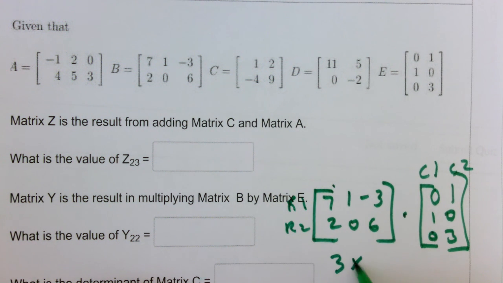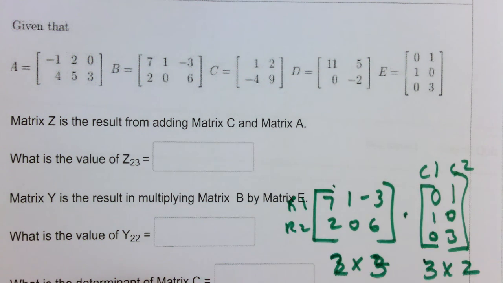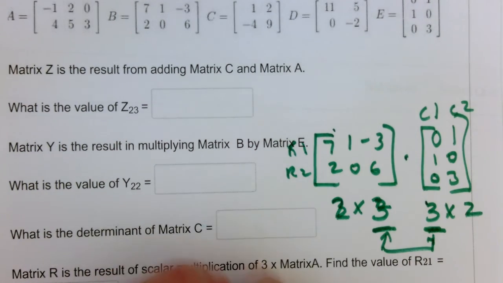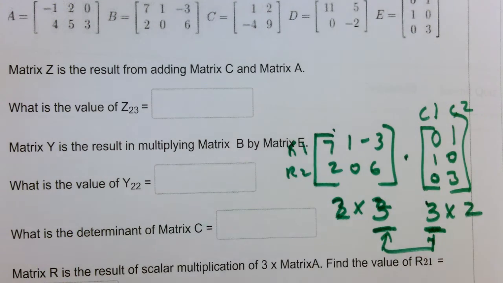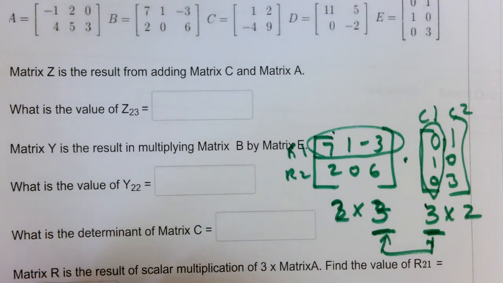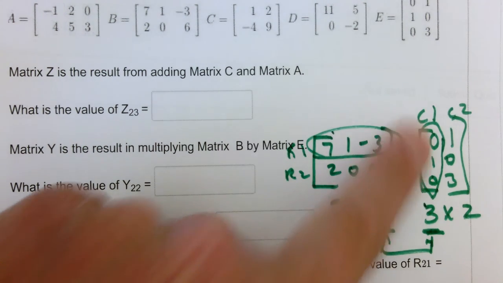This is a 3 by 2. This is a 2 by 3, and this is a 3 by 2. Since those inner dimensions are the same, we can multiply it. So we're going to multiply rows by columns, this row by this column, and that's going to go in row 1, column 1.